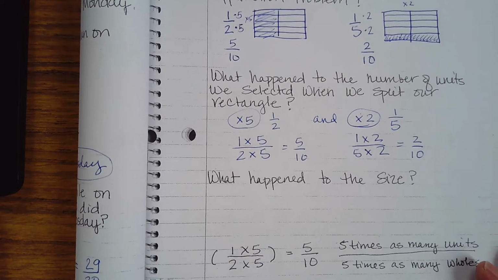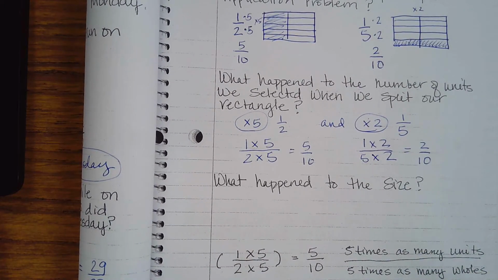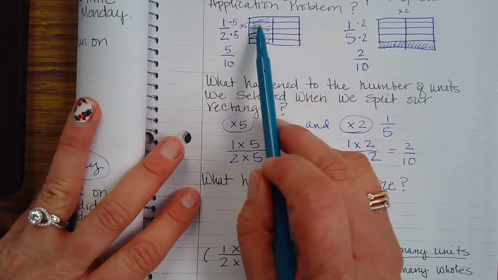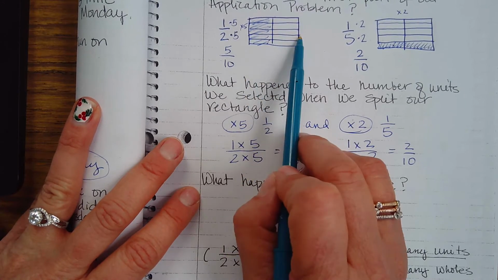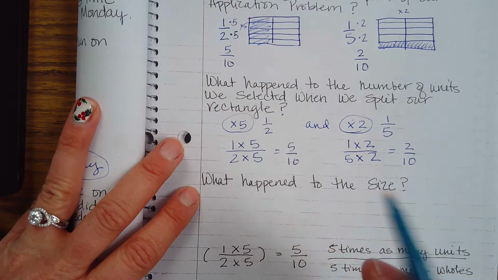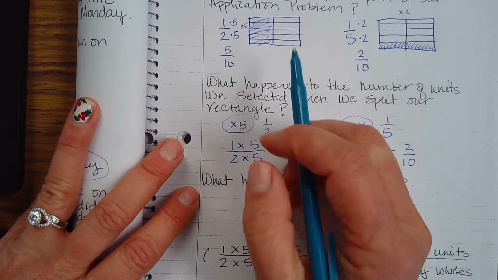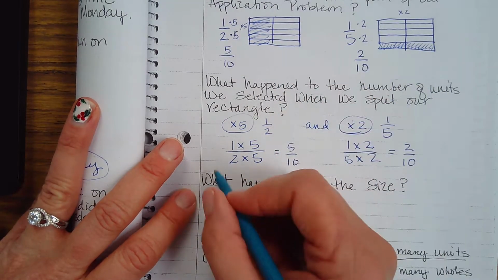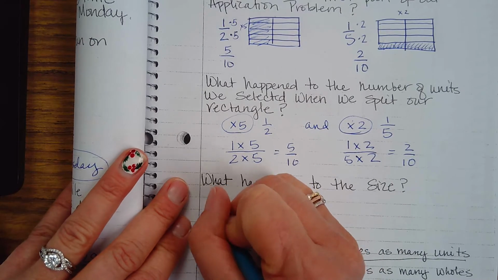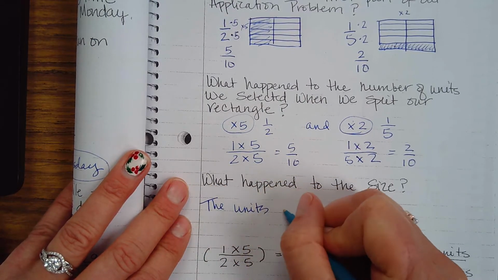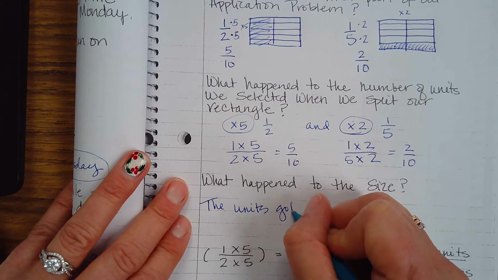So what happened to the size? So that's really kind of the big idea here. So what happened to the size of this? So we started with half, and what did we do? We multiplied, but when we multiplied, the pieces got what? Did the pieces get bigger? No, the pieces got smaller, or the units, right? The units got smaller.